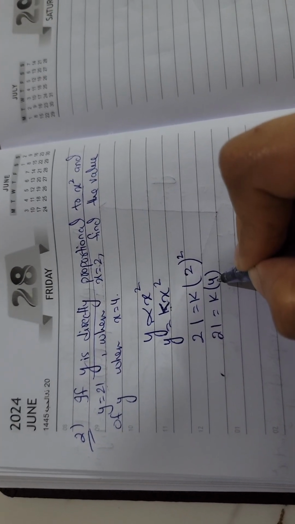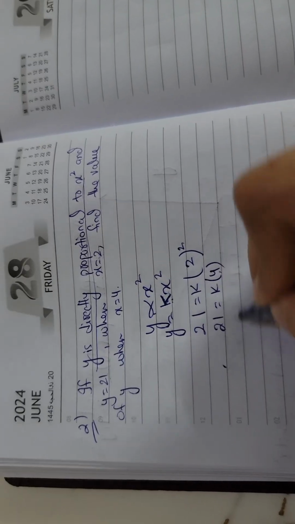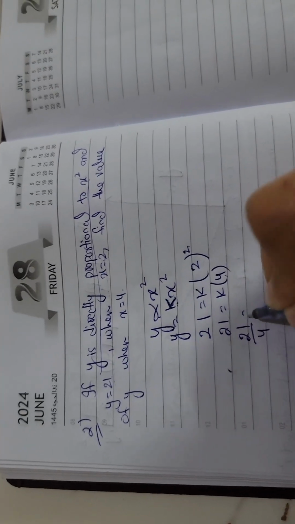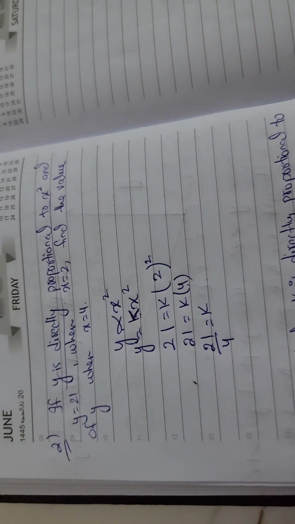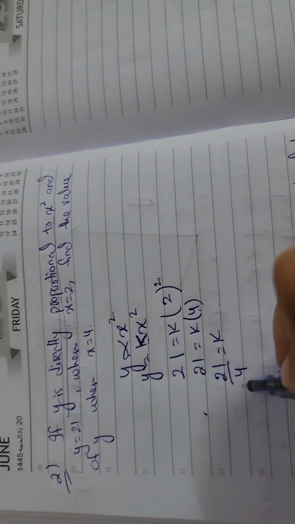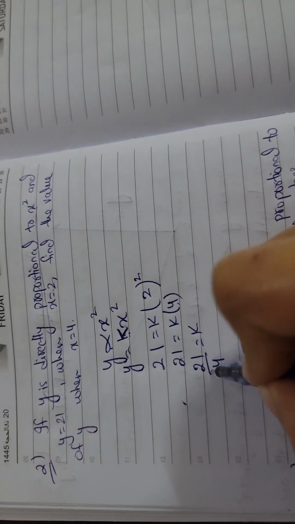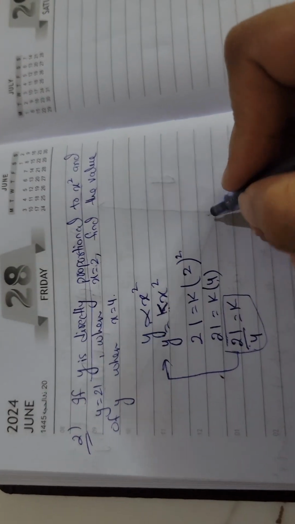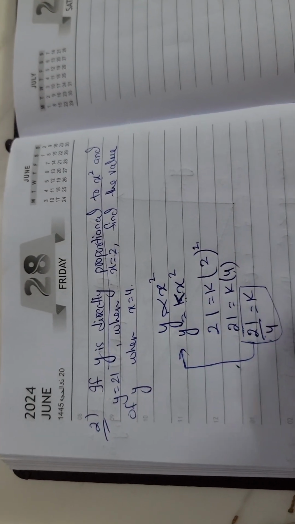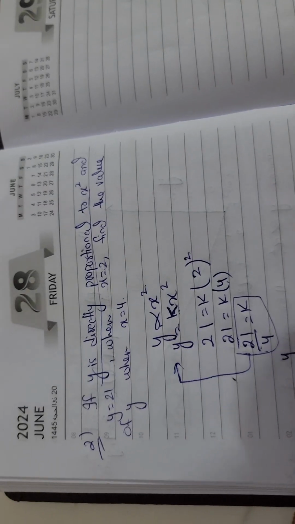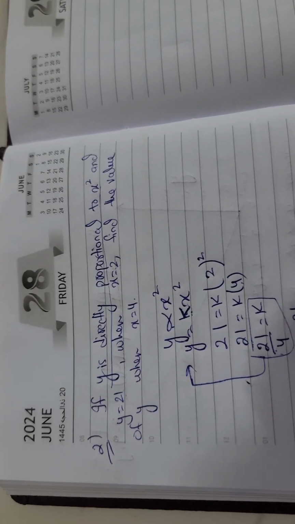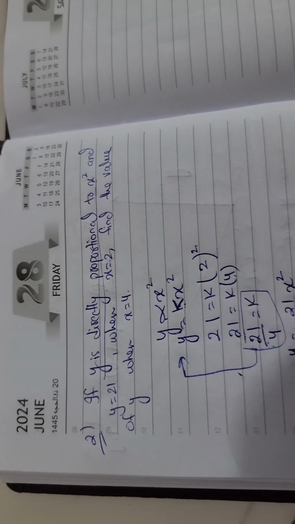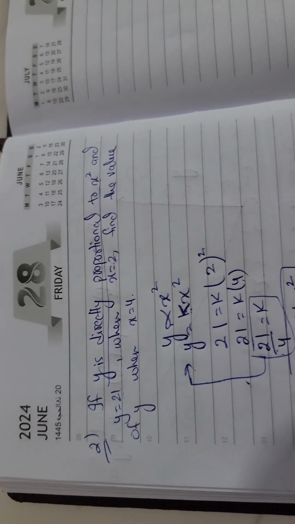This 4 is multiplying over here. When I will move it to the other side, it will divide by this 4. When we will divide, we will get the decimal value, or you can simply leave it in the form of fraction as well. Let's substitute this back in the original equation so we can find the connecting equation. So the connecting equation will be y is equals to 21 upon 4 x square. This is my connecting equation.